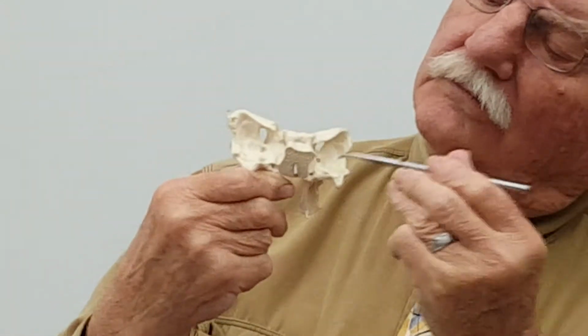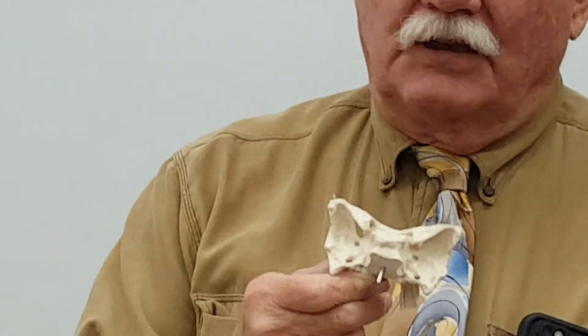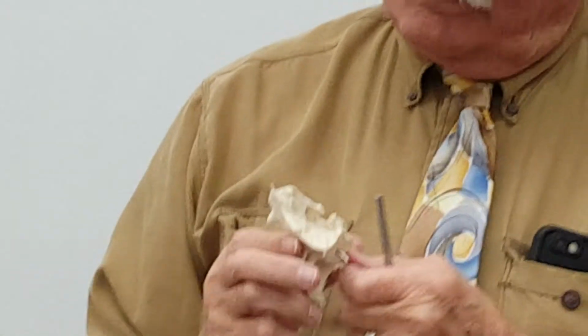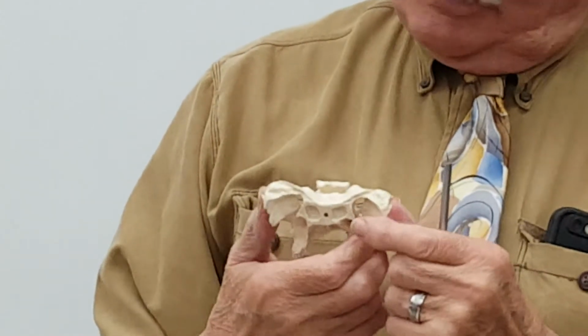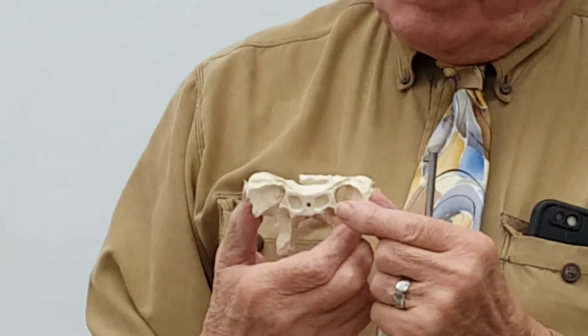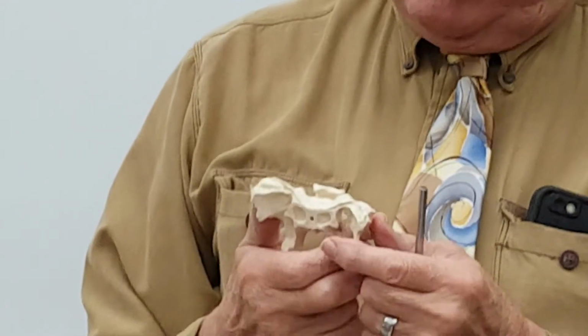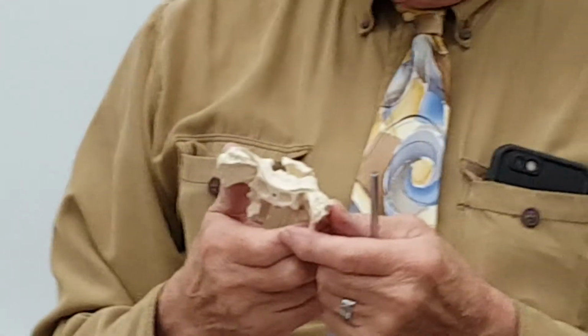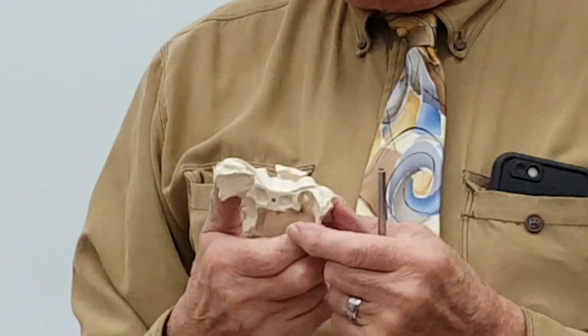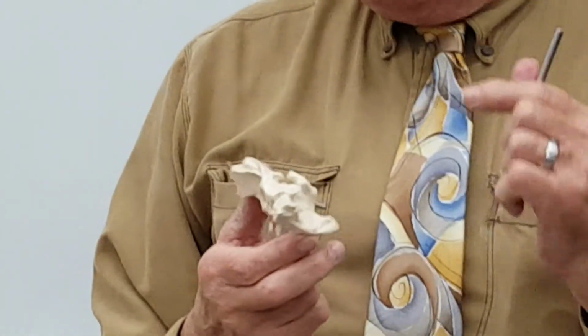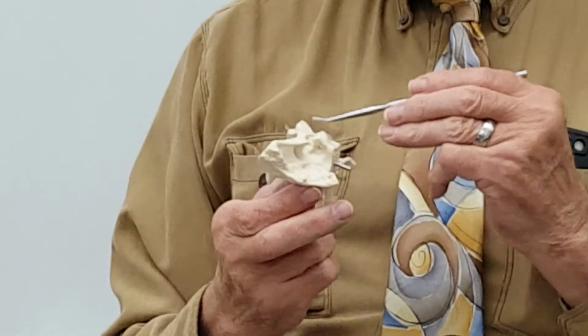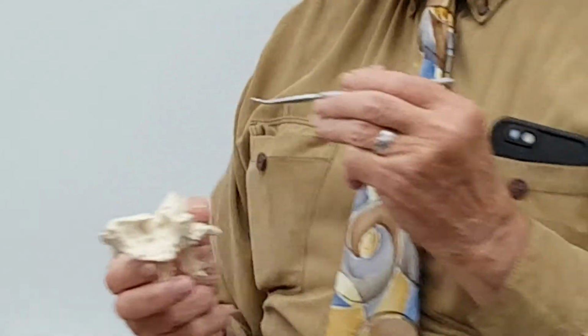Okay, temporal surface. Maybe I'm asking too much of this poor little guy. Having trouble finding both the cerebral surface and the temporal surface. I could find them on other models. Why don't I do that?